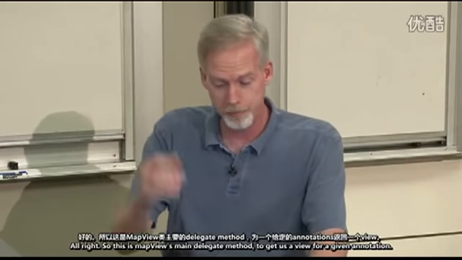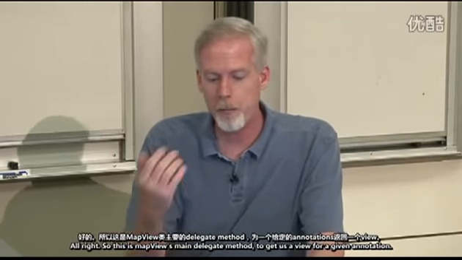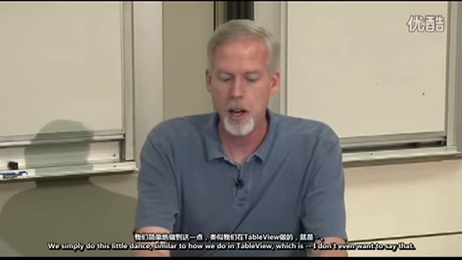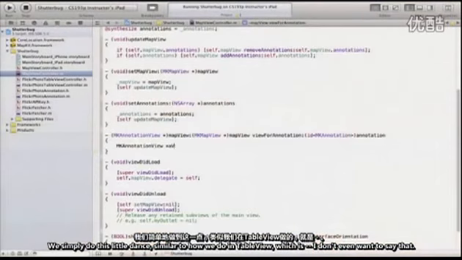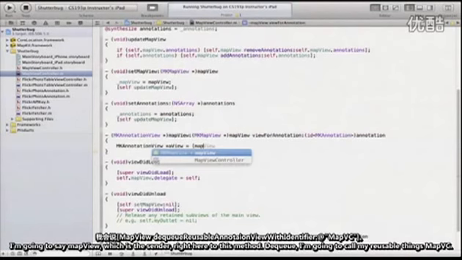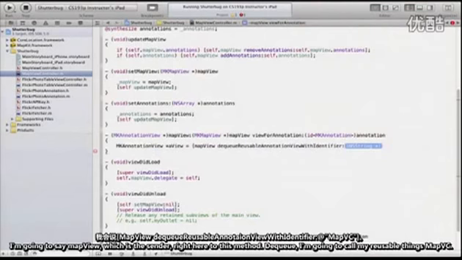All right, so this is map view's main delegate method to get us a view for a given annotation. It's called viewForAnnotation. We simply do this little dance similar to how we do in table view, which is, I'm going to say mapView, which is the sender right here to this method, dequeue. I'm going to call my reusable things MapVC.